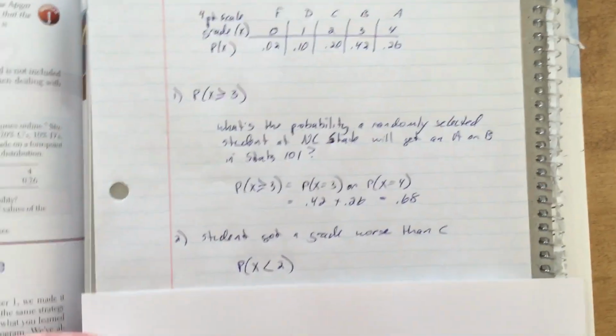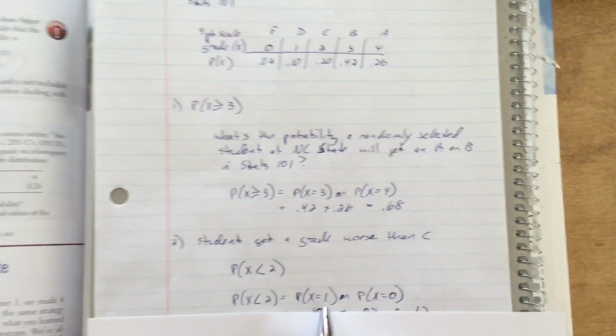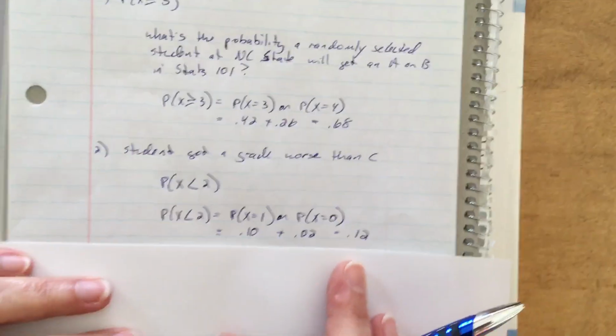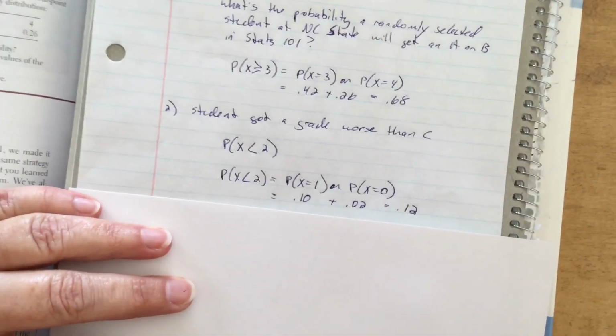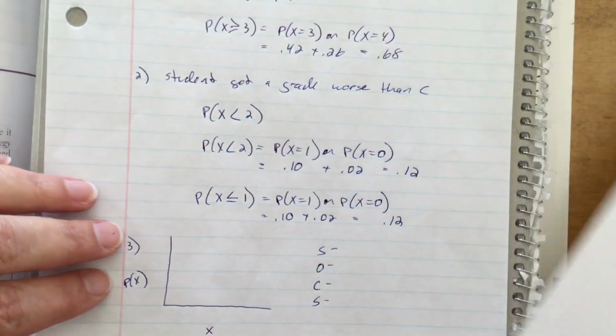The random variable is either 1 or 0, which is our D and our F. Again, or is addition, add those two up, and the probability that a student got worse than a C is 0.12.